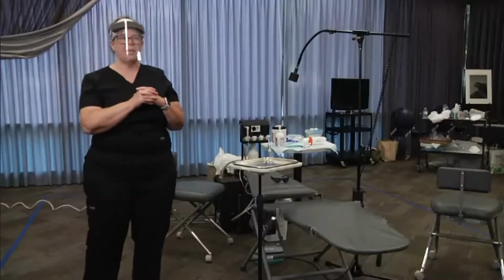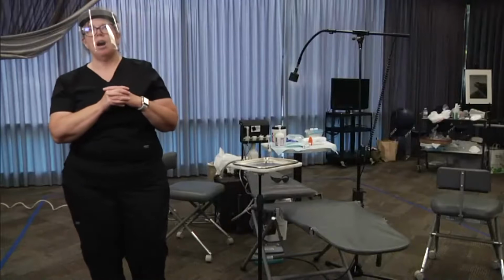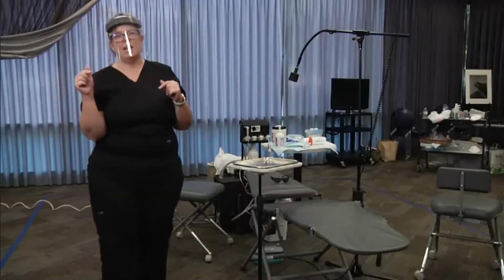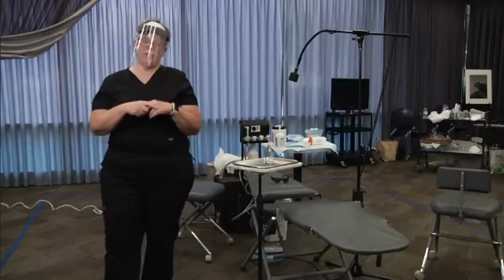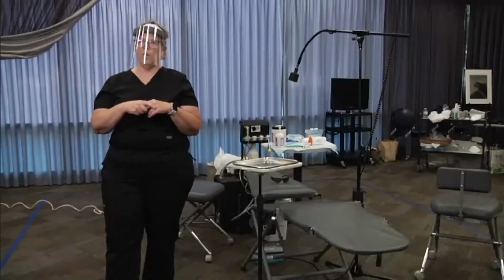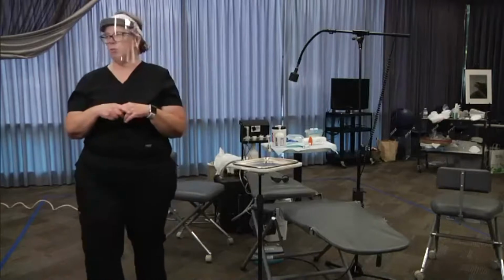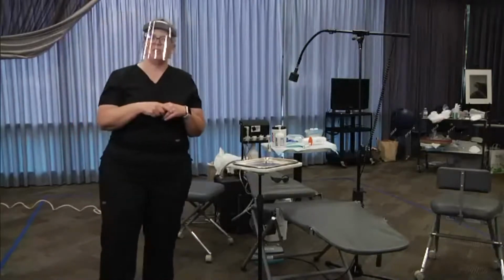I know there's a company called OptiDop, O-P-D-D-O-P, and apparently they have great face shields to wear over loops. They fit loops really well, but they're very back ordered.